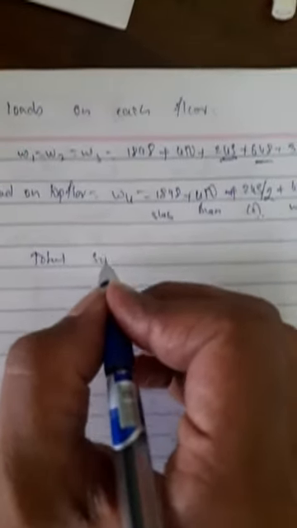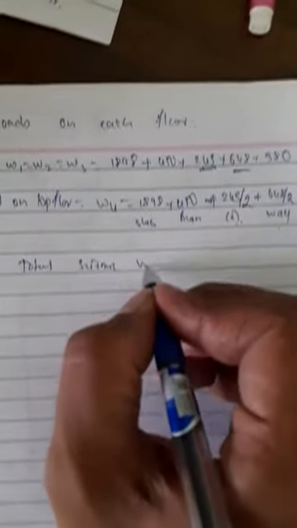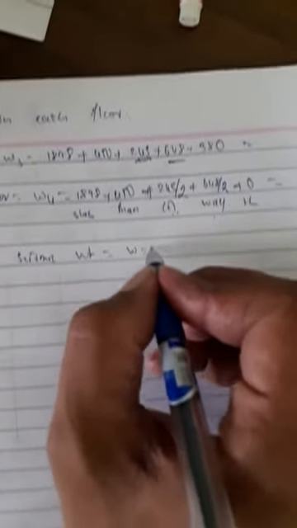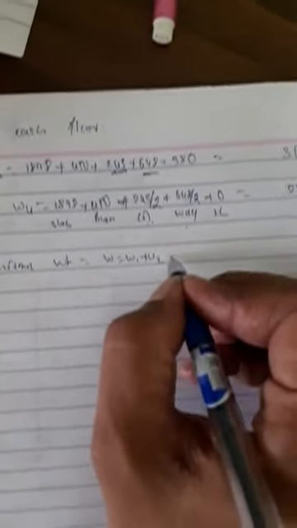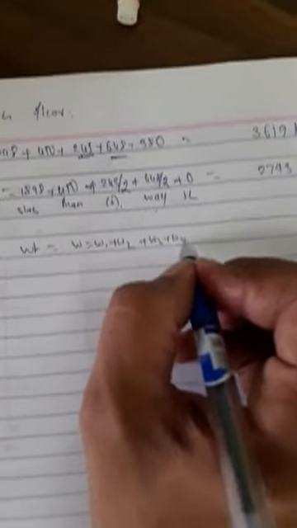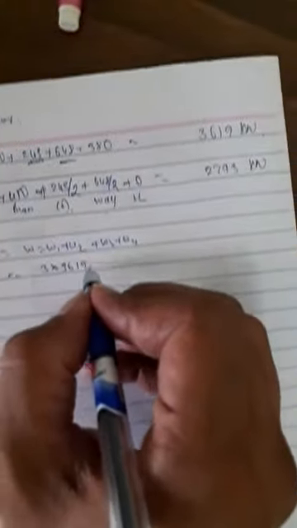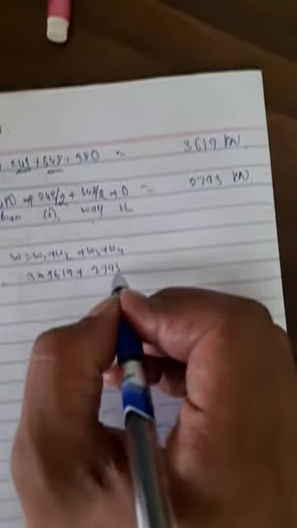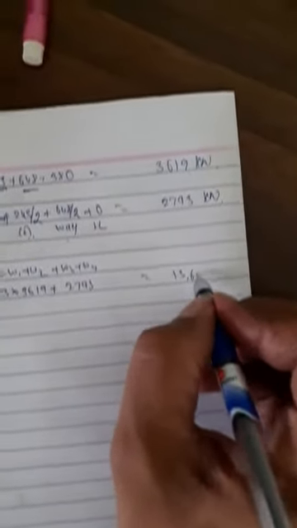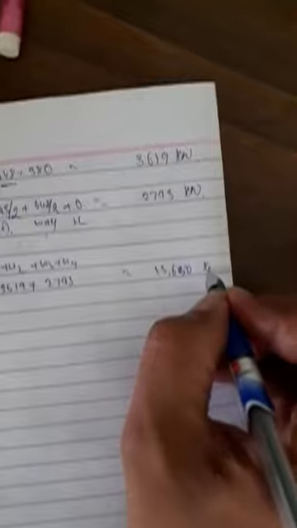Total seismic weight W is equal to W1 plus W2 plus W3 plus W4. This is equal to 3 into 3619 plus 2793. You get 13,650 kilonewtons.